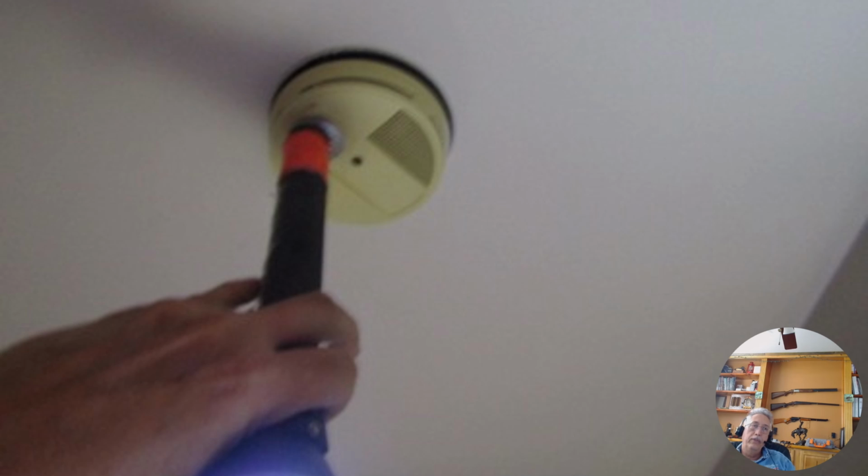They have a shelf life of usually about 10 years. And now you can't change the batteries in them. They have a permanent battery, so when the batteries go dead, you have to take it down, throw it away, and buy a new one. And that's by design, so you always have a new smoke detector and not the old ones.